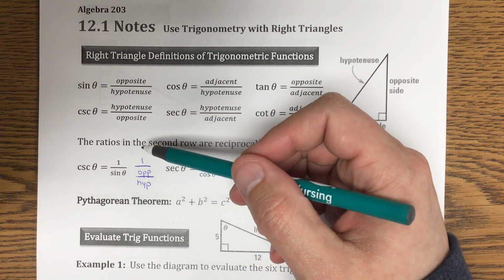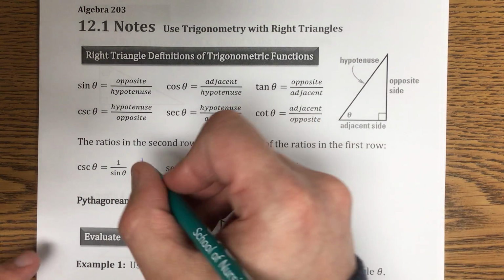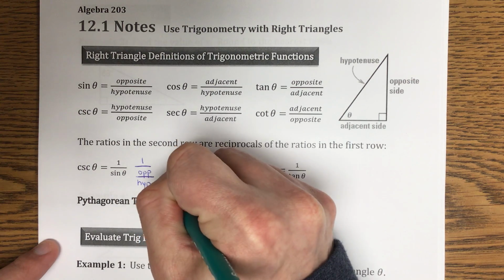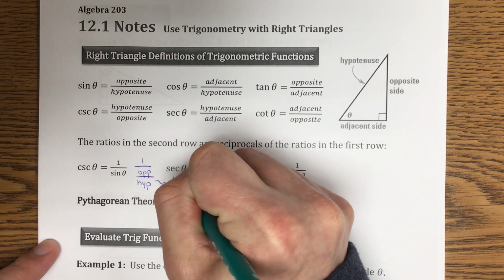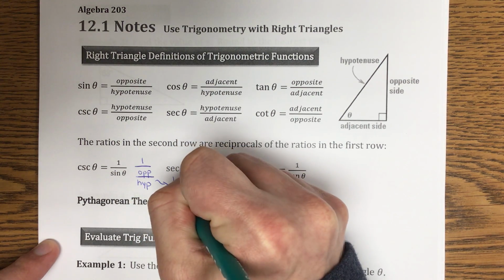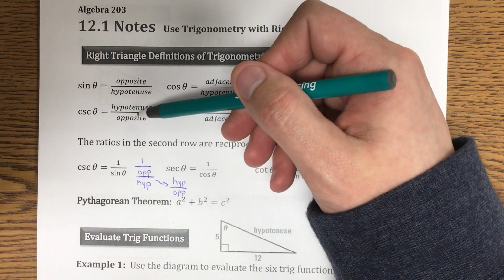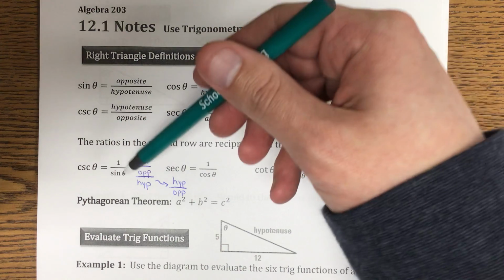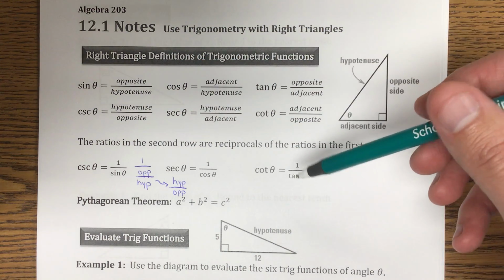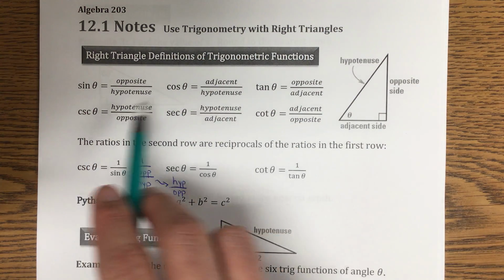When you take a reciprocal of a fraction, it will basically flip it, and this will become hypotenuse over opposite, which is the exact definition that you have here, where it says cosecant of theta. So all of these reciprocals have already been taken care of in their definitions.